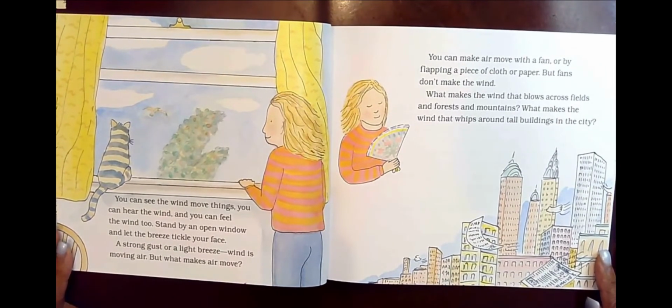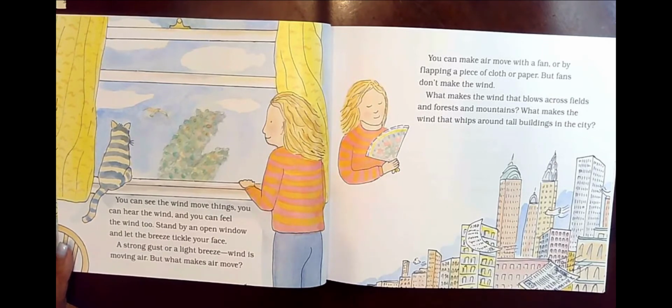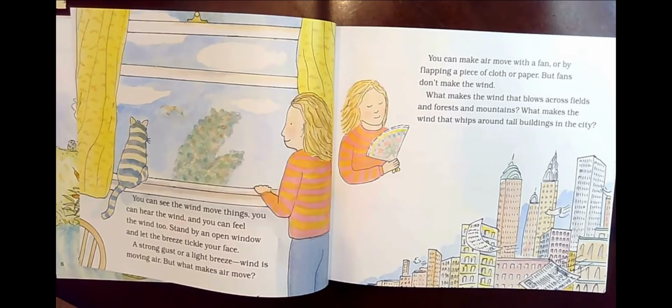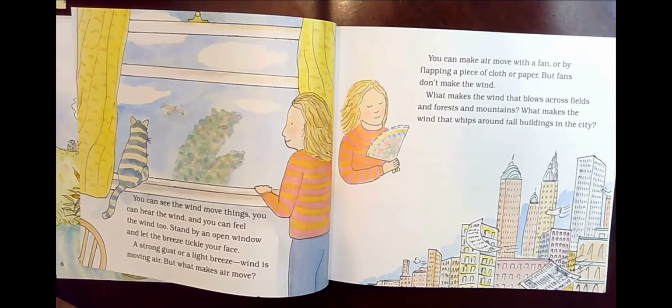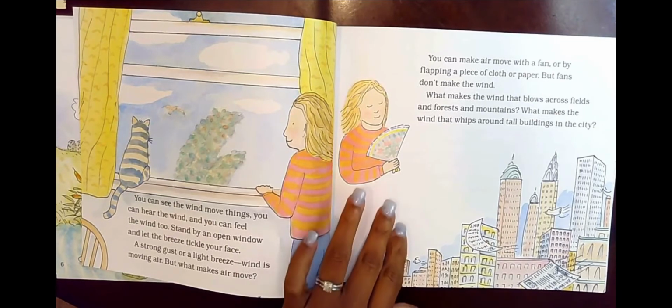You can see the wind move things, you can hear the wind, and you can feel the wind too. Stand by an open window and let the breeze tickle your face. A strong gust or a light breeze, wind is moving air. But what makes air move? You can make air move with a fan or by flapping a piece of cloth or paper, but fans don't make the wind. What makes the wind that blows across fields and forests and mountains? What makes the wind that whips around tall buildings in the city?